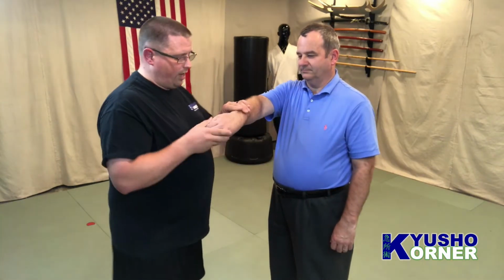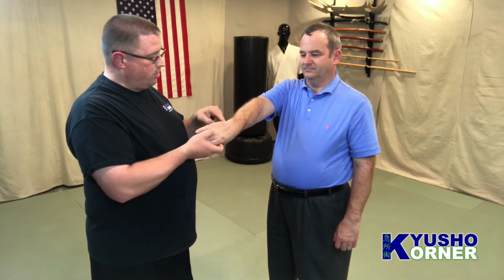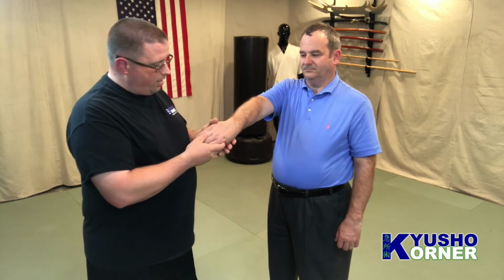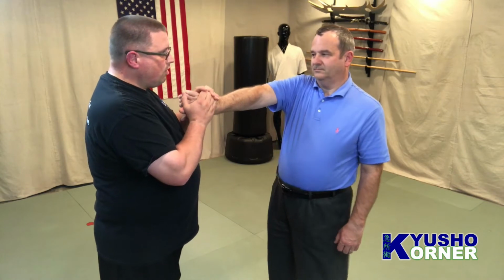I can't remember what episode it was, but I did an episode where I showed one of my favorite locks, the center lock. When we look at the center lock, I like to use large intestine 3 and small intestine 5. Large intestine is metal, and small intestine is fire. Fire melts metal.